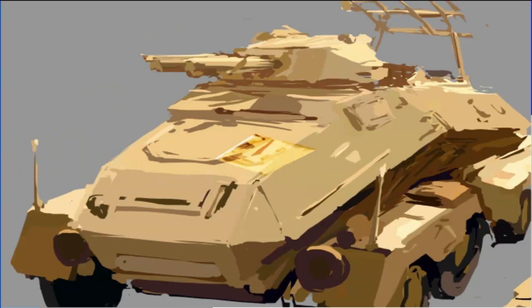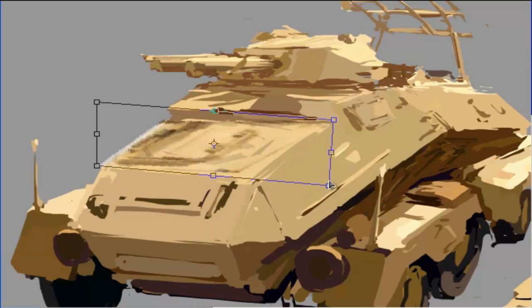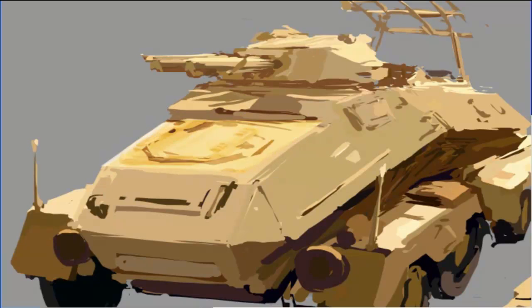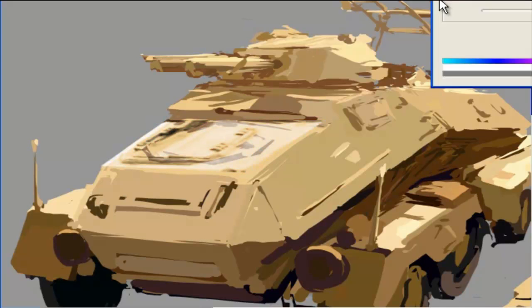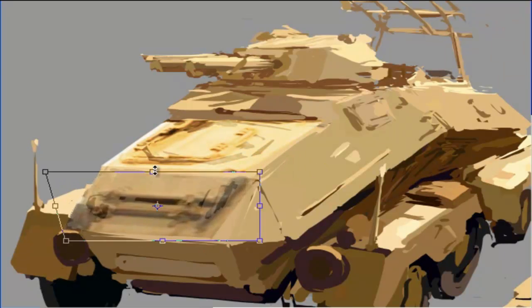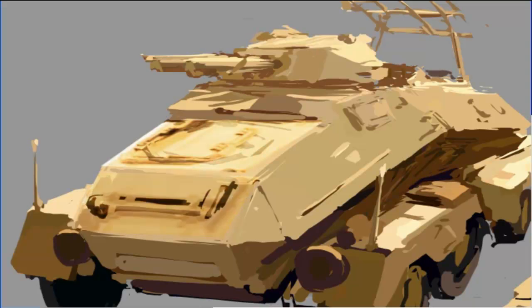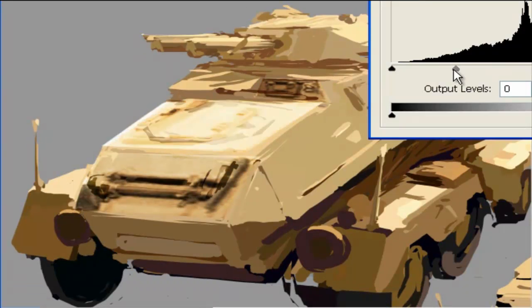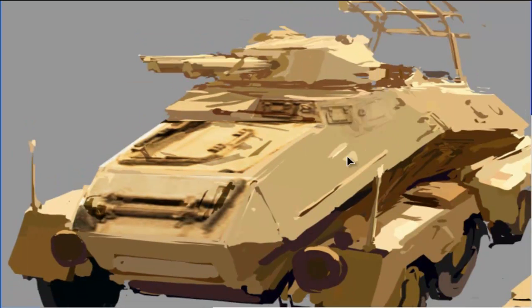Okay, now that we've got those squared away, I'm starting to bring in photographic elements from my reference, matching them up with what I had painted. Adjusting the levels and saturation to make sure they fit in very well.